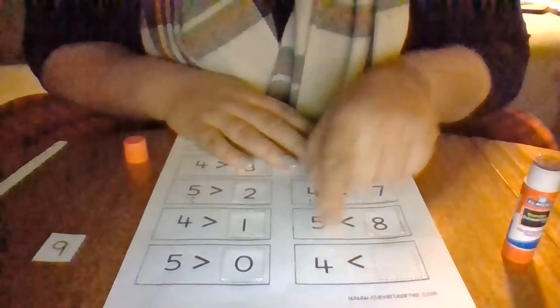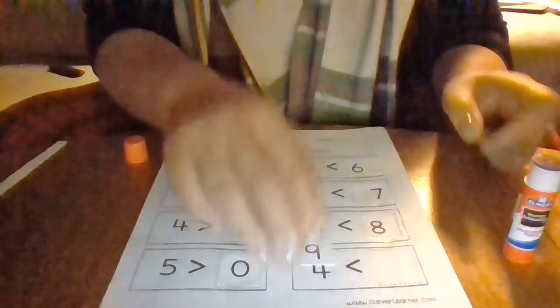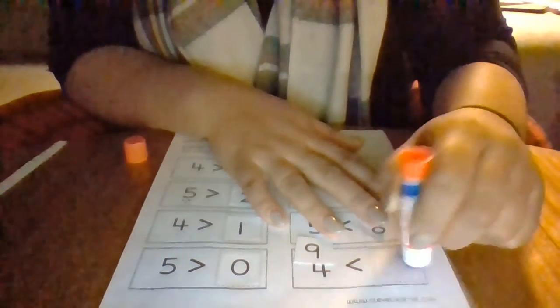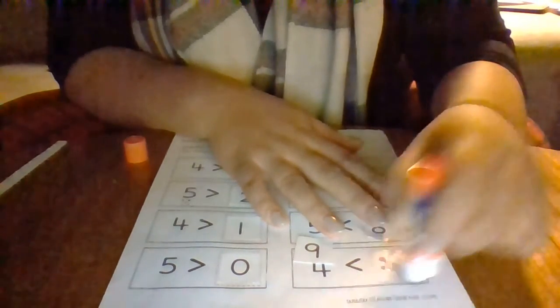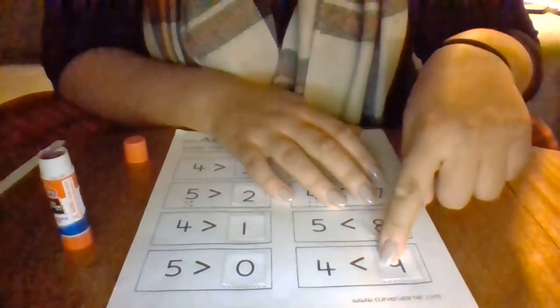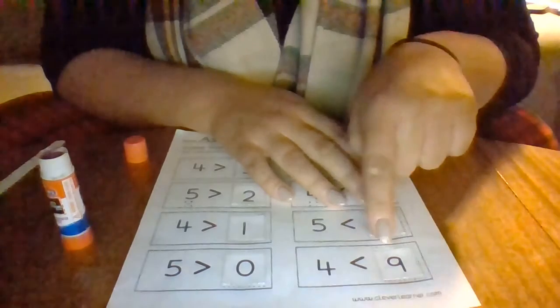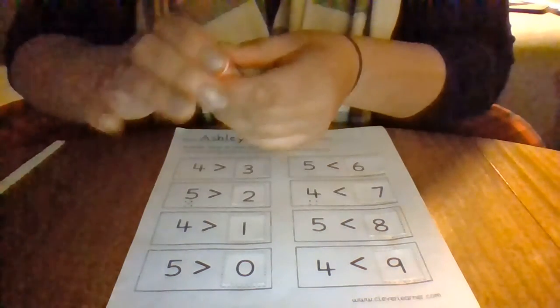This sentence says 4 is less than. I'm going to put my last number in. 9. 4 is less than 9. That makes sense. Okay, friends, don't forget to roll down your glue before you put the cap on.